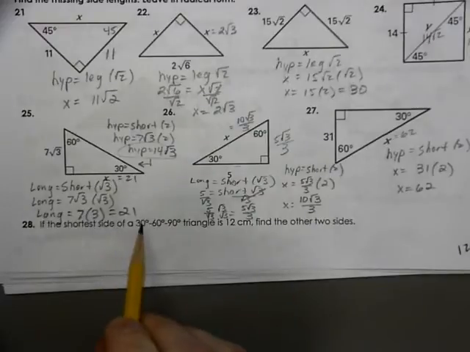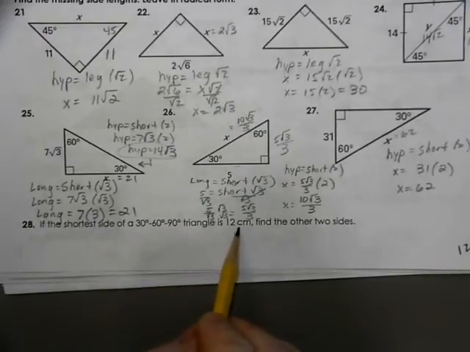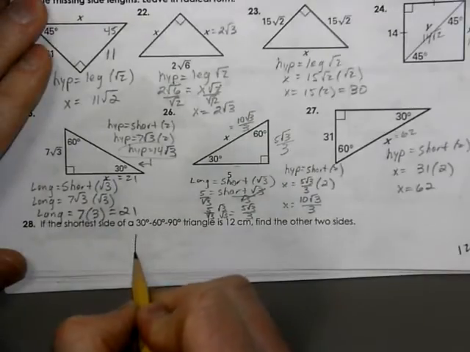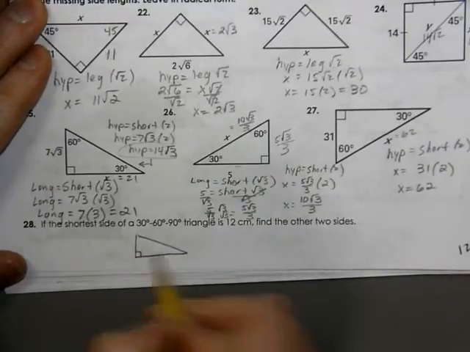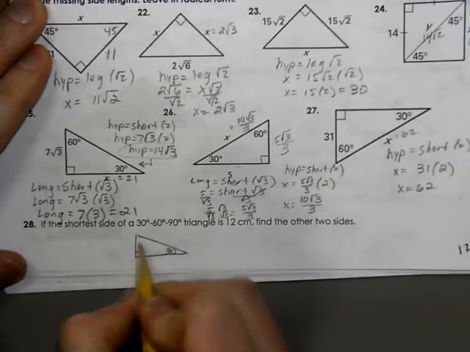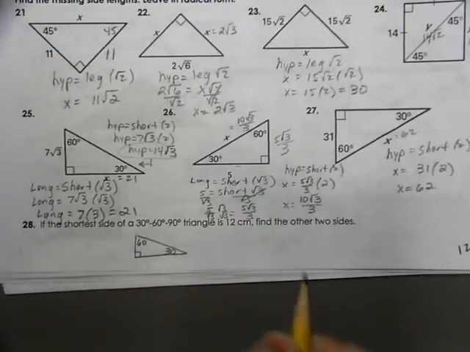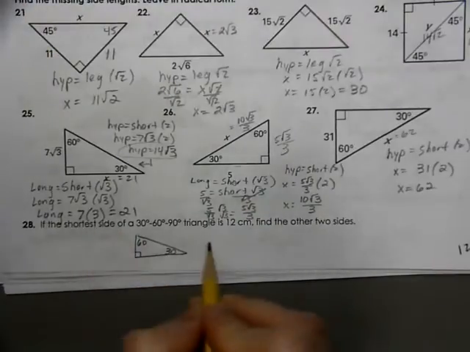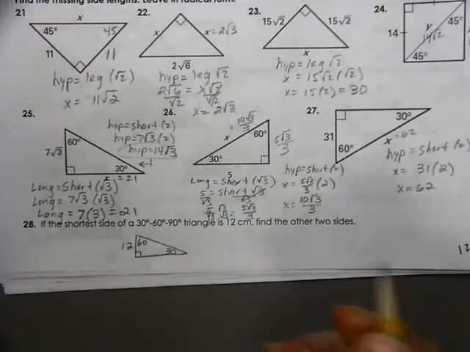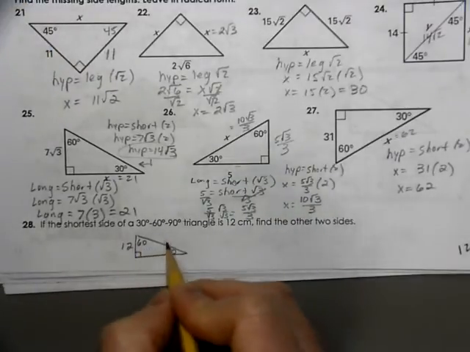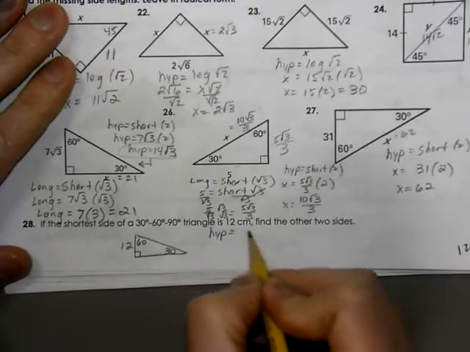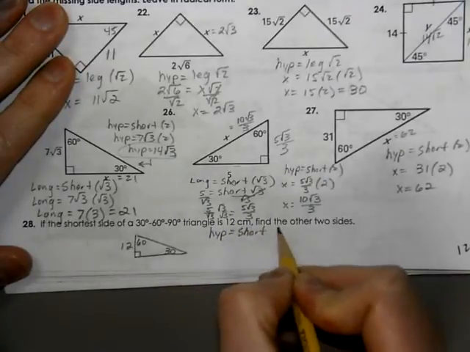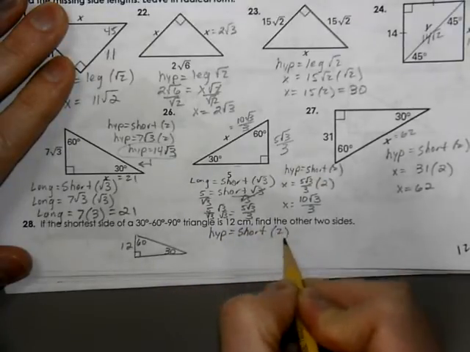If the shortest side of a 30, 60, 90 triangle is 12, so let's make our picture. We have a 30, 60, 90 triangle. The short leg, it said, was 12. We know that the hypotenuse is 2 times that. The hypotenuse is the short times 2.